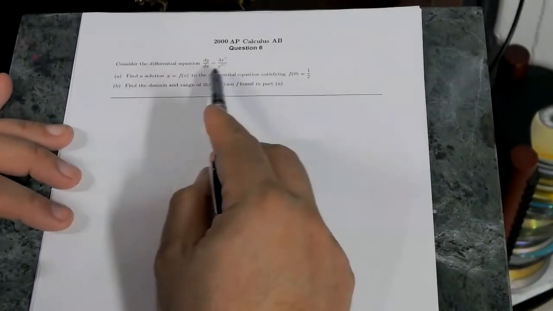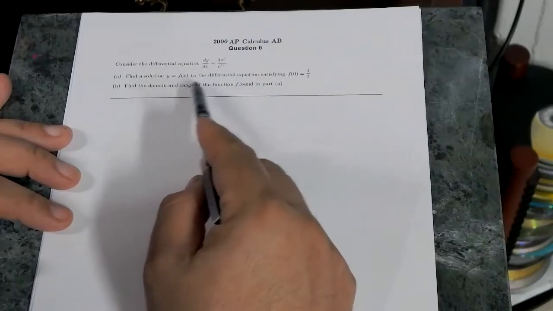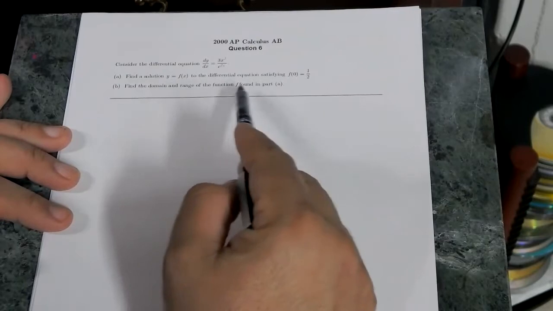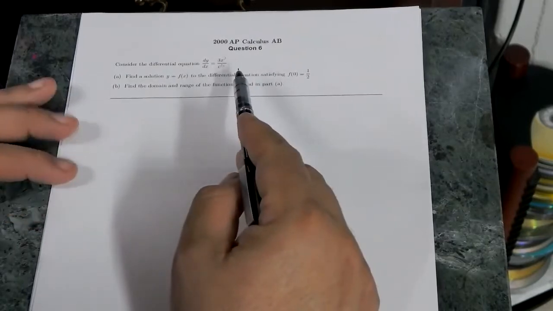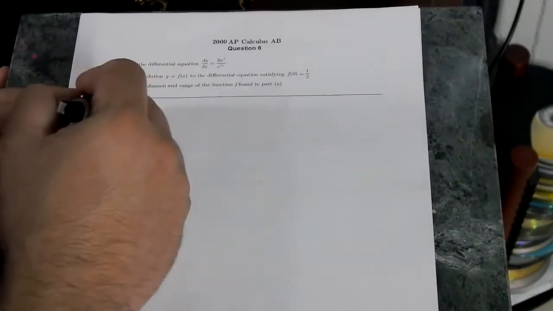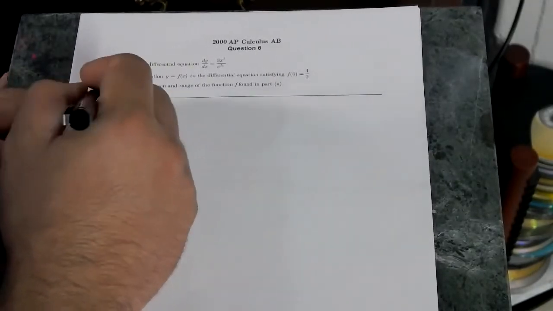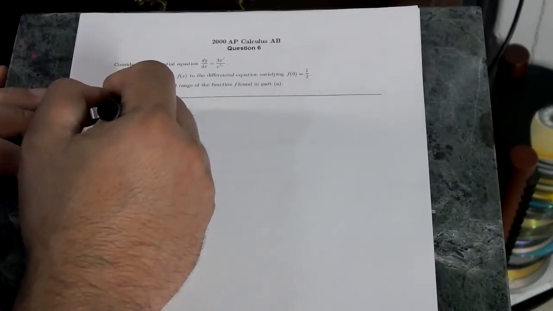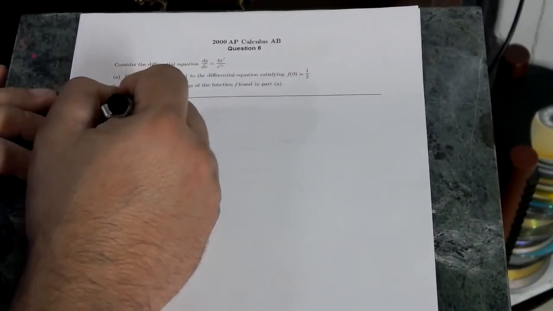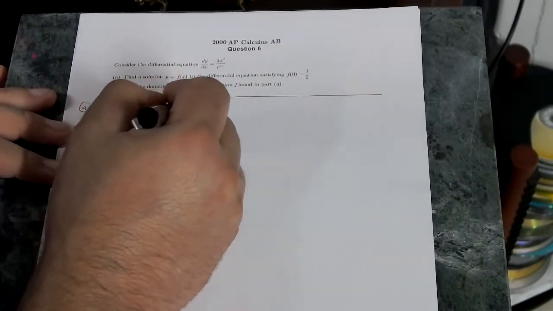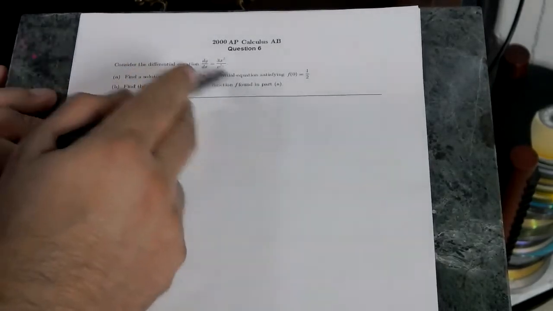Consider the differential equation to be this. Find the solution with this initial condition. Find the domain and range, that's what we did over here. All right, so I'm going to cross multiply. So let's do part A. We have e to the 2y dy equaling 3x squared dx. That's just by cross multiplying.